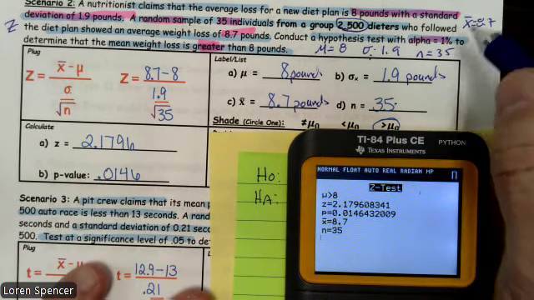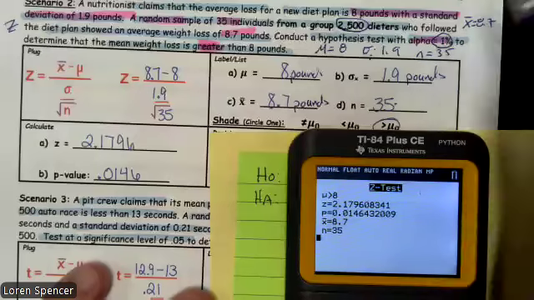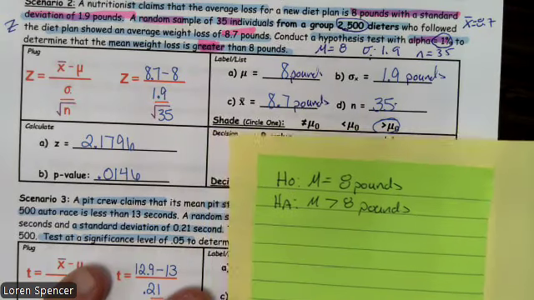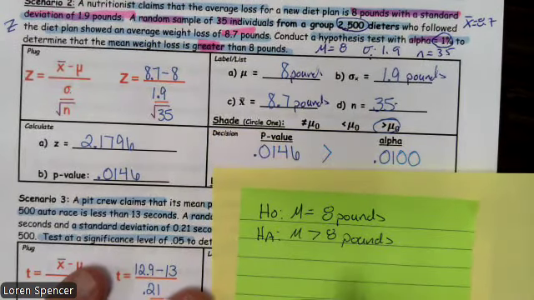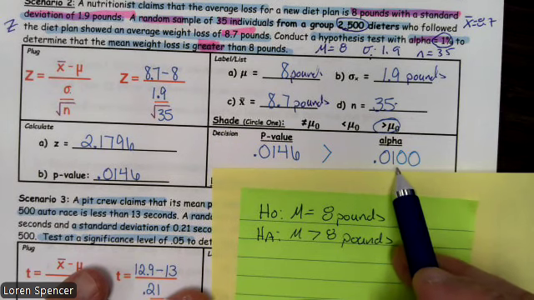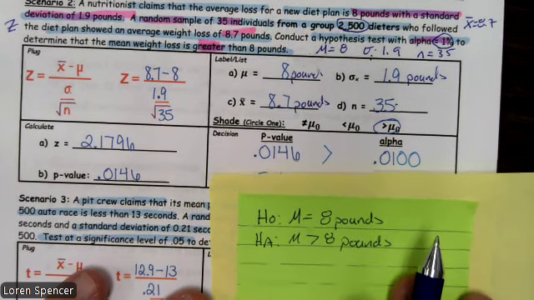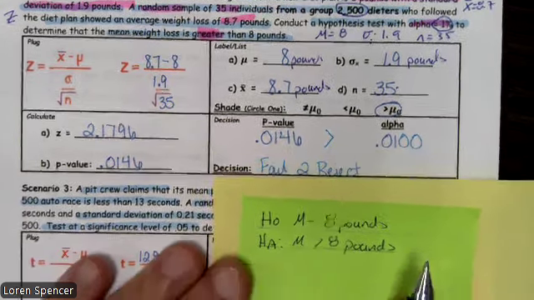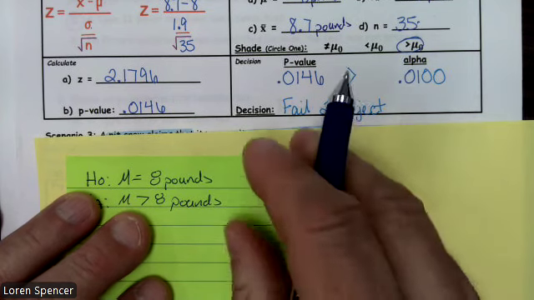And they gave us an alpha of 1%. All right, that's going to be critical. So the p-value is 0.0146. Well, that's greater than 0.01, so we're going to fail to reject the null. We can't reject it. It's 8 pounds. We cannot say that it's greater than 8 pounds, not at the alpha level 0.01. So this is what we're going to believe in this case. All right.